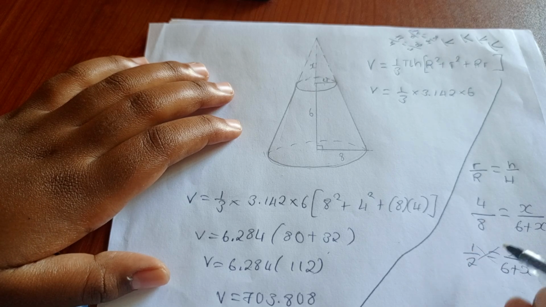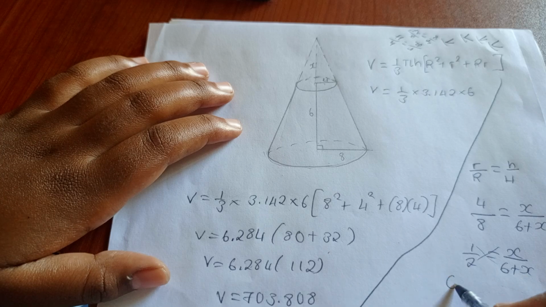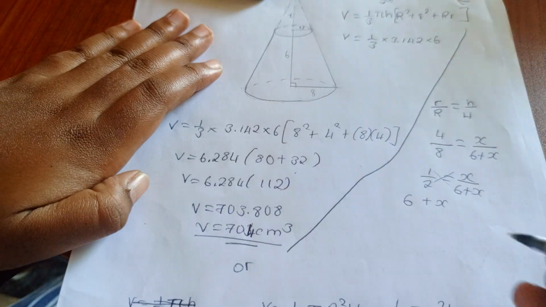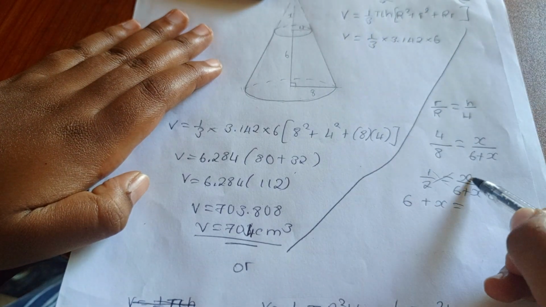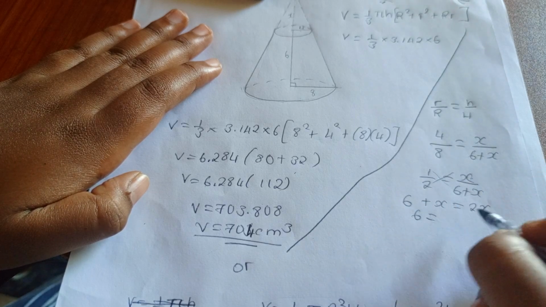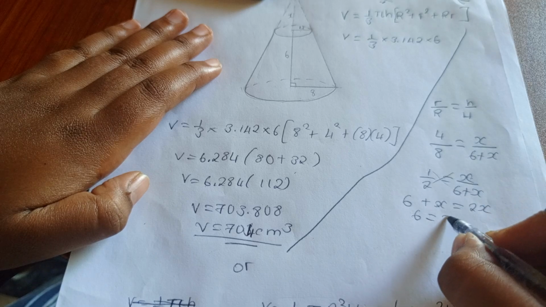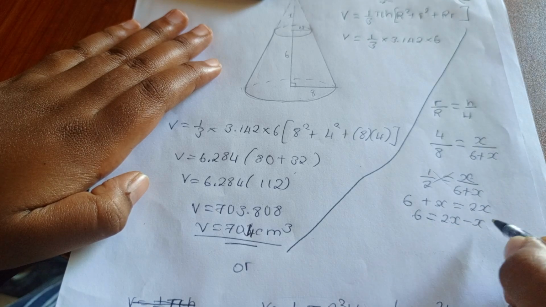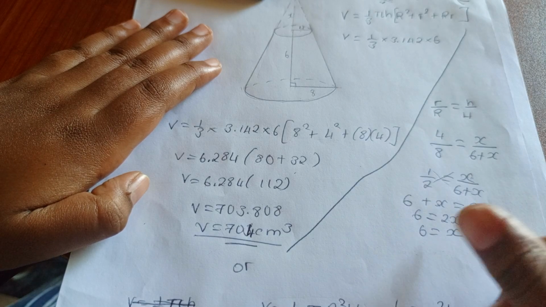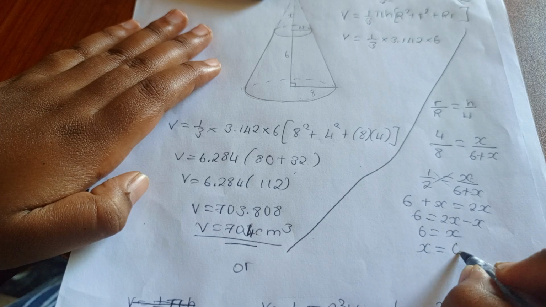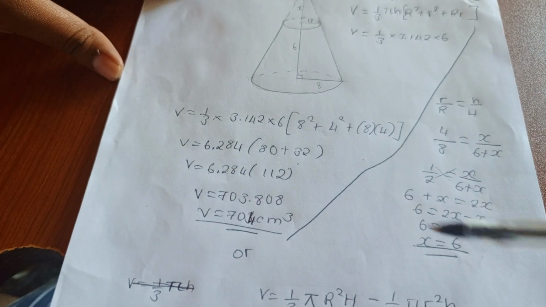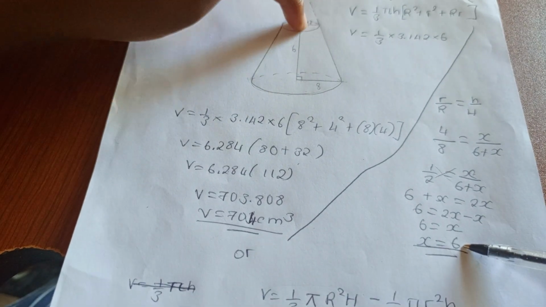So we cross multiply. 1 times 6 is 6, plus 1 times x is x, is equal to 2 times x, which is 2x. We put like terms together. So 6 is equal to, when this x goes to this side to become negative, 2x minus x. So 6 is equal to x, 2 minus 1 is 1, so x is 6. Now this is the value of x here.